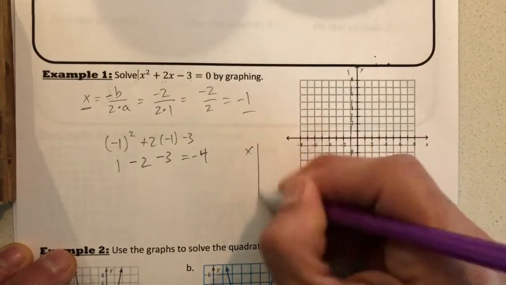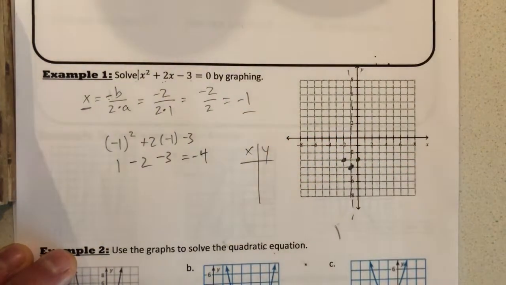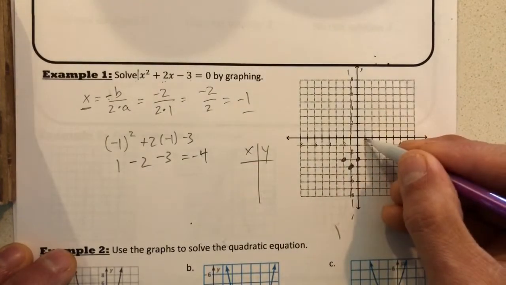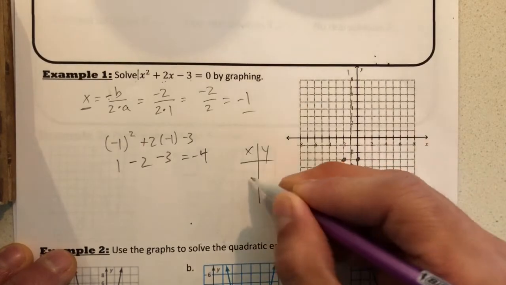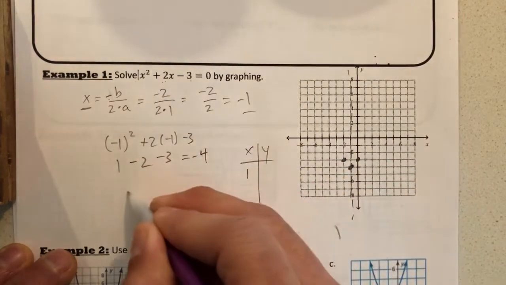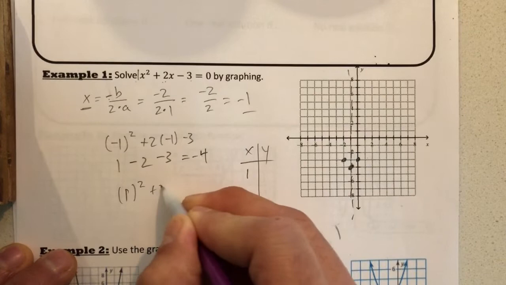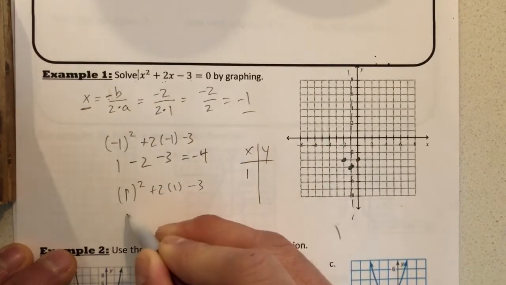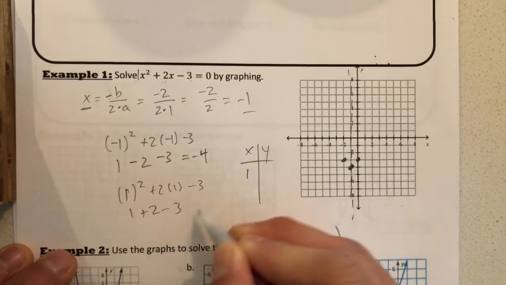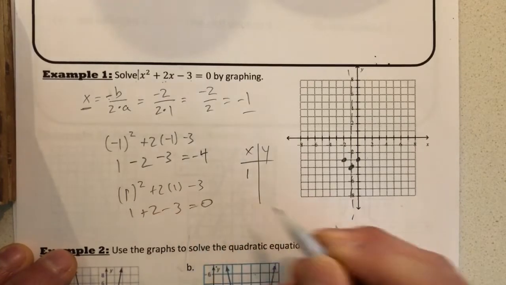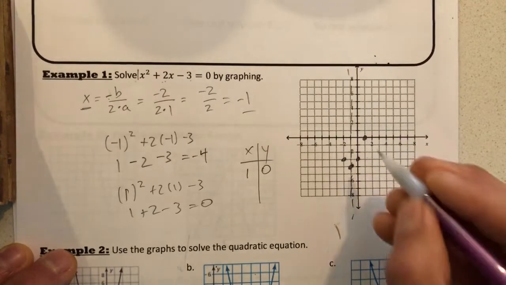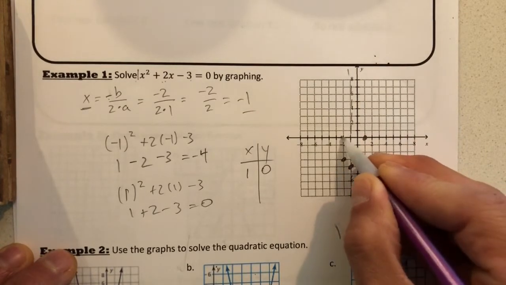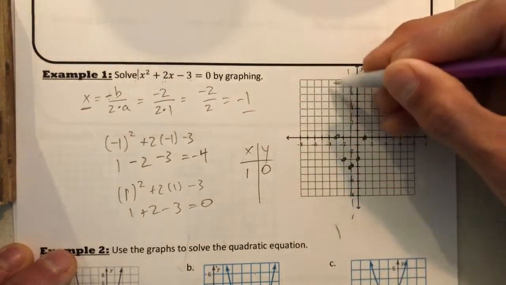So let's use a table to plug this in. If we plug in, say, 1 as our x value, so we can see where this goes 1 further over. If I plug in a 1 into here, this is where a calculator would come in handy. You get 0, which is this point right here. And then you have its mirror image or its reflection point over here.